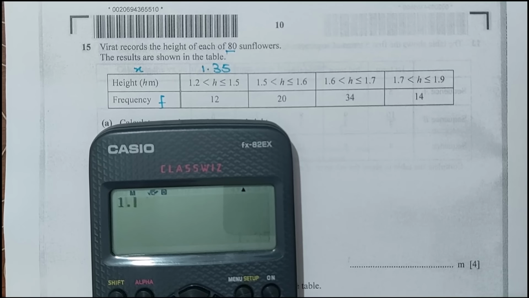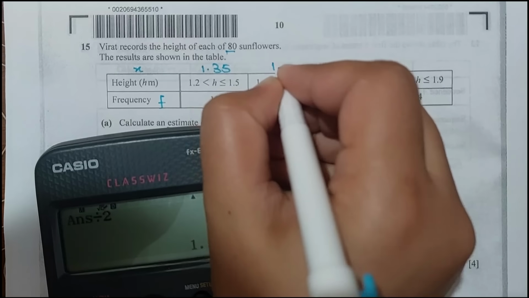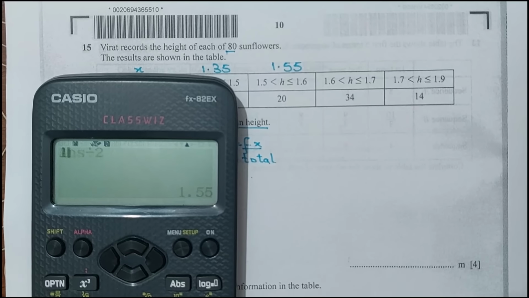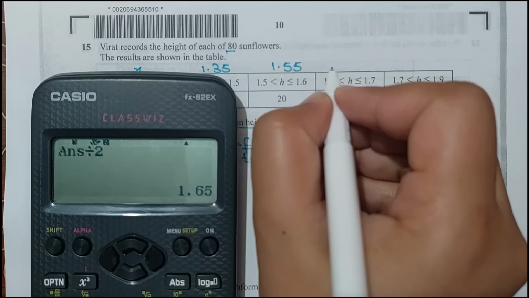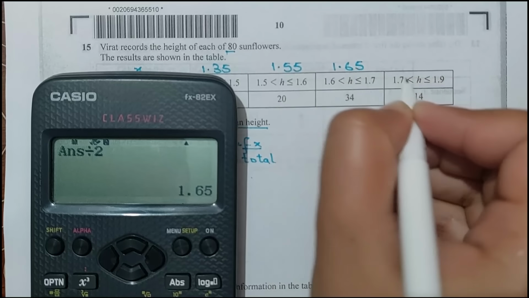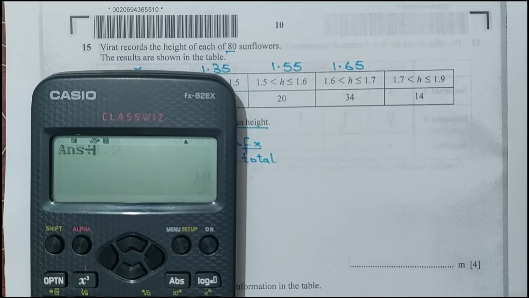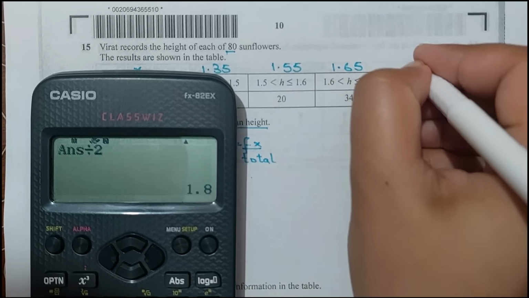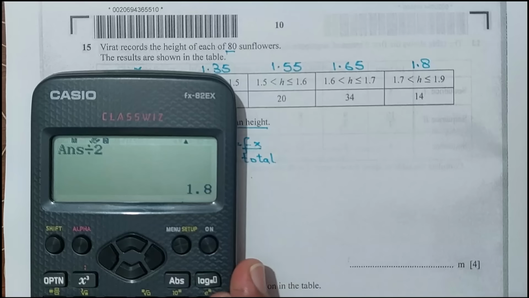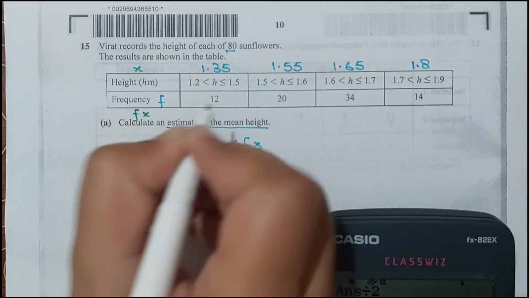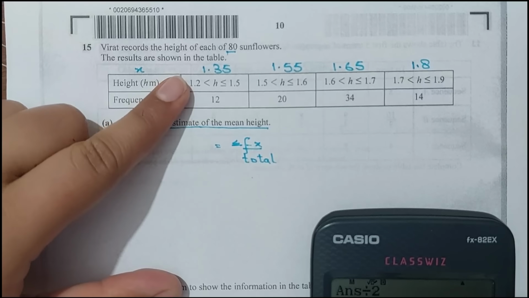Okay, the midpoint of 1.5 and 1.6 divided by 2, 1.55 is the midpoint. 1.6 and 1.7, 1.65 should be the midpoint. 1.7 and 1.9, I guess 1.8 is the midpoint. Yes, 1.8. All right, now fx, the product of frequency and the midpoints.